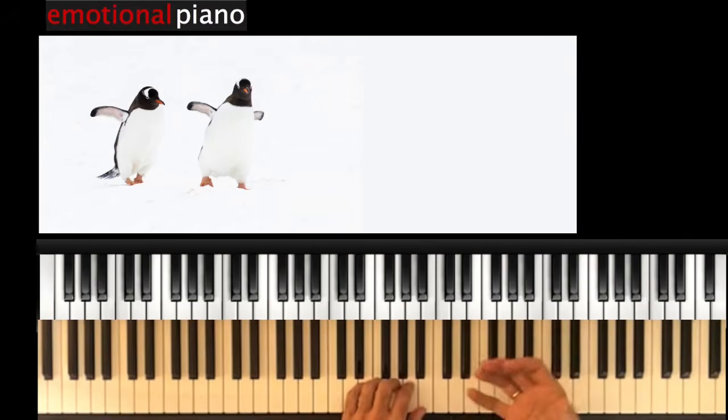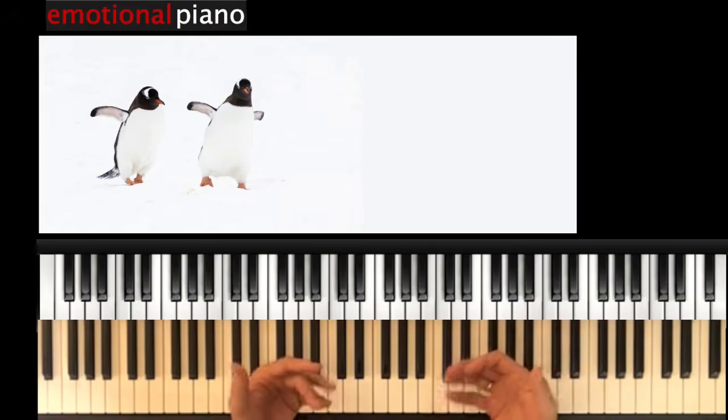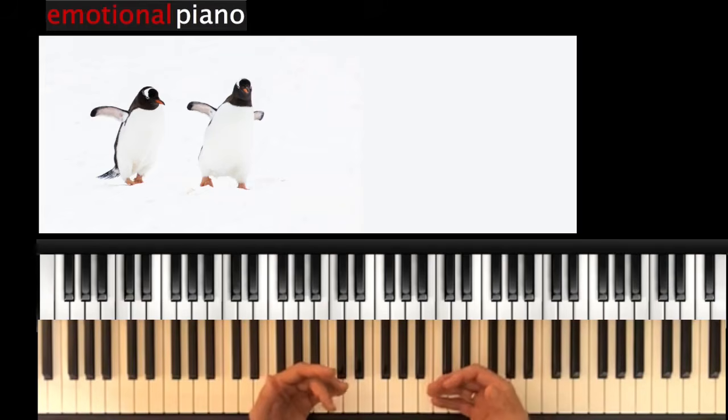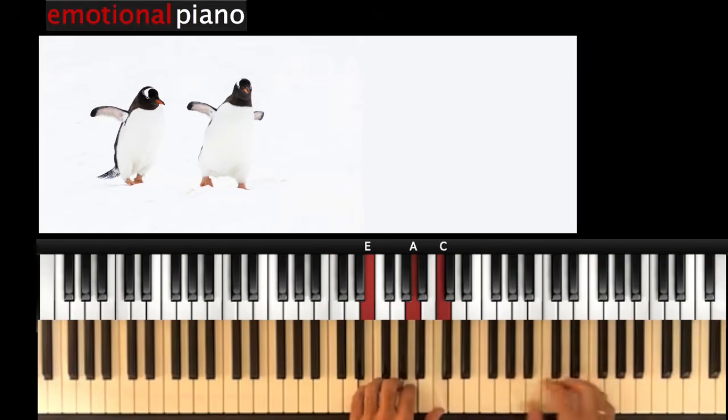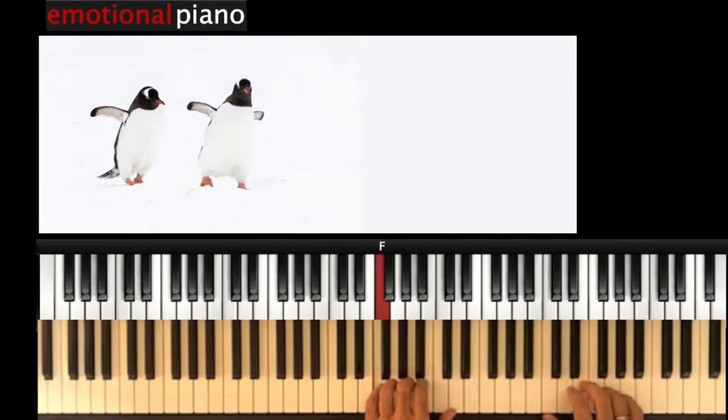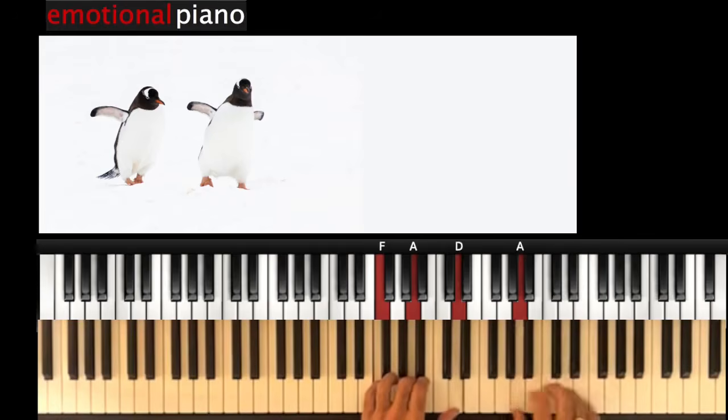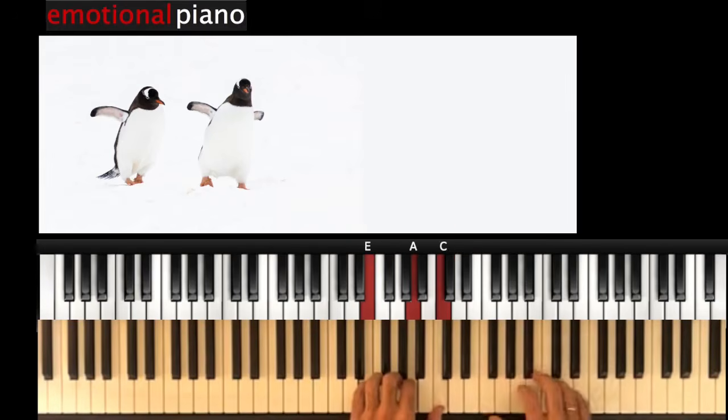Here's a beautiful trick. Reverse the direction of your phrases. Take a downward line and play it upward. Or take an ascending phrase and play it down. Or this, play it down.